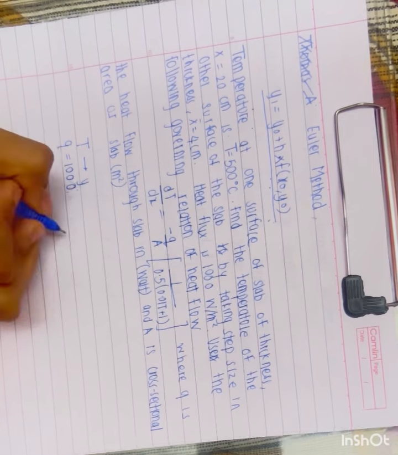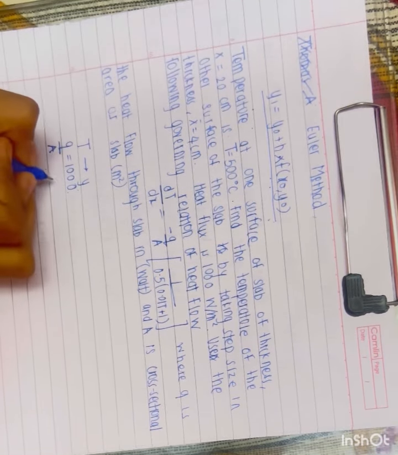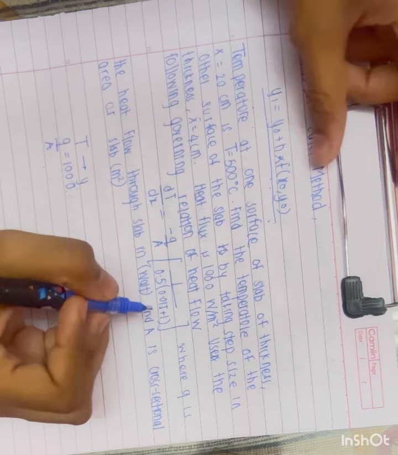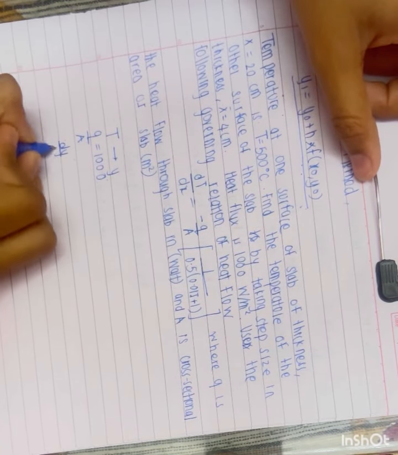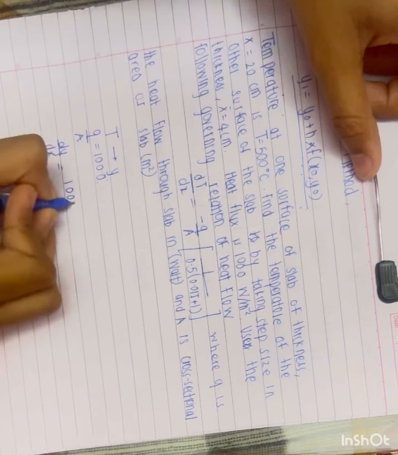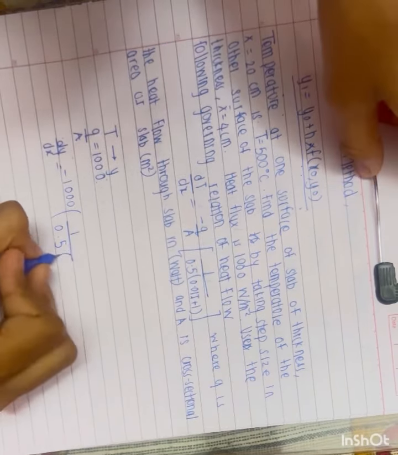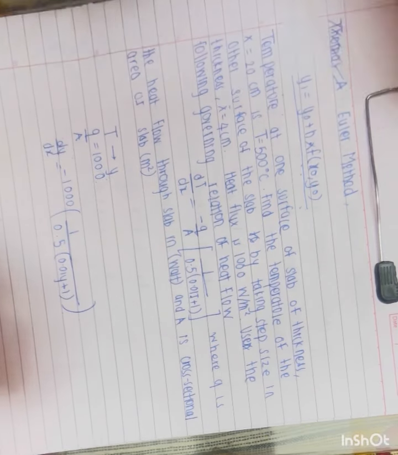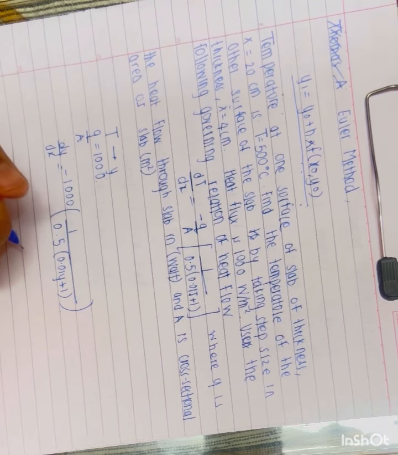Okay. Moreover, q by a is given as 1000 over here. Let us go ahead and write it like dy by dx = 1000. So dy by dx equals minus 1000, 1 by 0.5 into (0.01 y + 1). So this is how our equation looks right now.